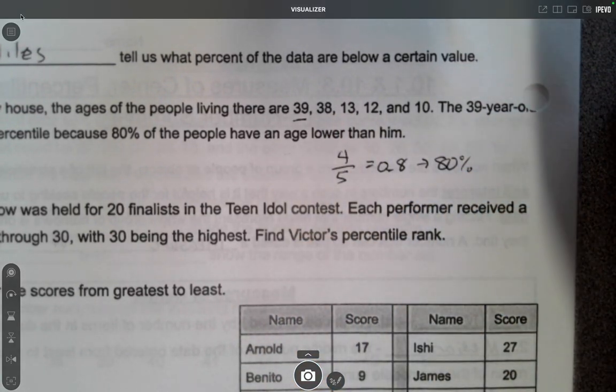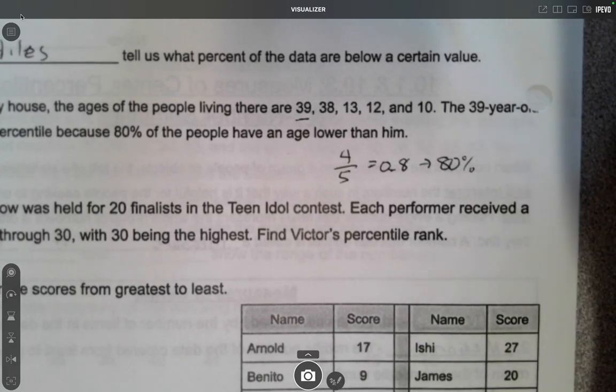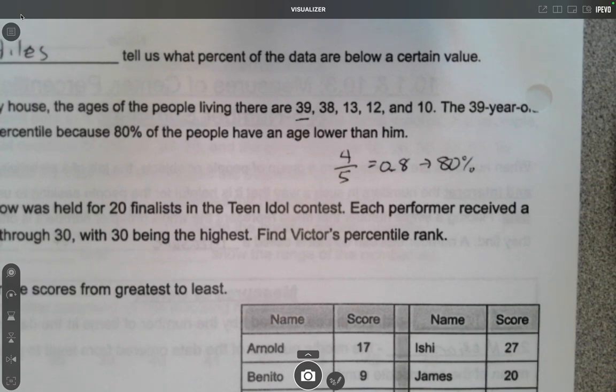Now on your SAT scores, if you see something like an 85, that doesn't mean you got 85% of the answers correct. It might be true, but that's not what that number means. It means that you scored higher than 85% of the people who took it. So it's saying where you rank in your scores compared to everybody else who took it.